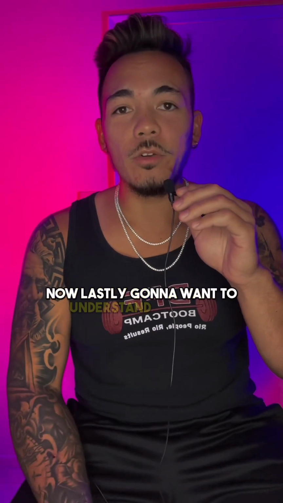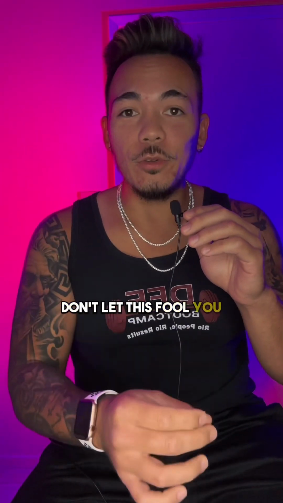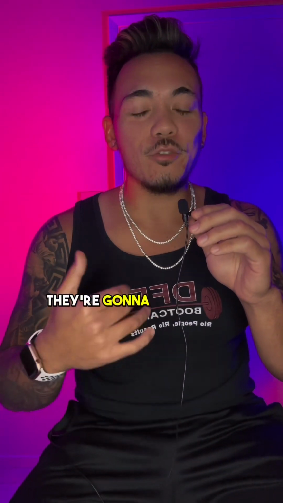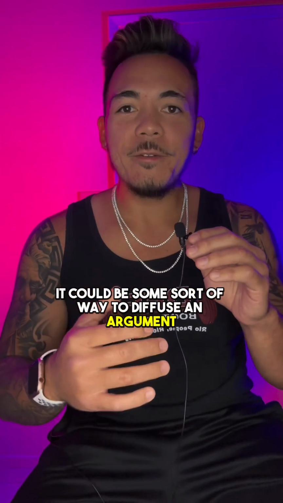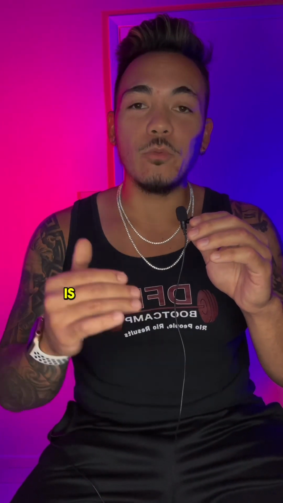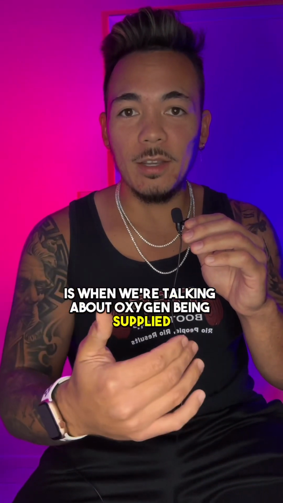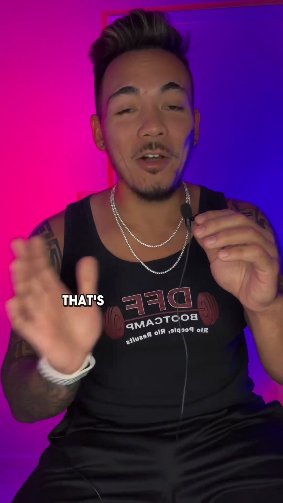Now, lastly, you're going to want to understand the term diffusion. And just like earlier, don't let this fool you. On the test, they're going to try to make it seem like it could be some sort of way to diffuse an argument. In this regard, the only time that we are going to be talking about diffusion is when we're talking about oxygen being supplied to the body, not trying to calm down your drunk uncle. All right? That's all you need to know.